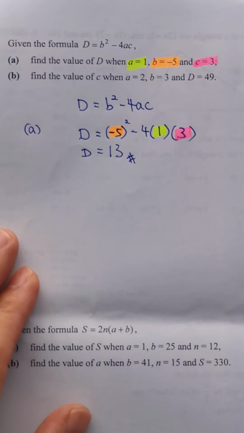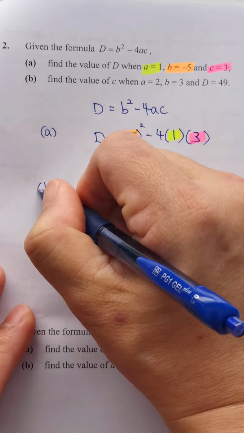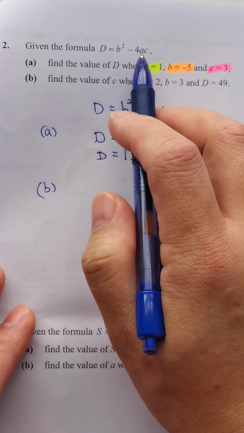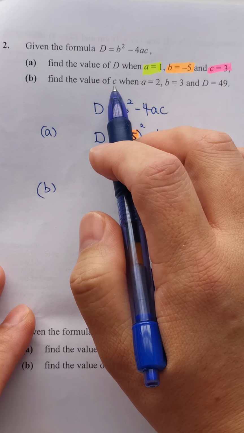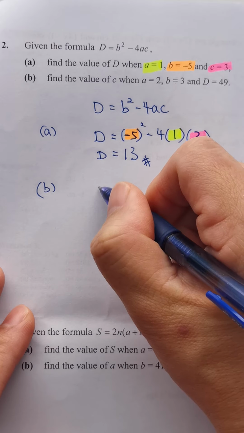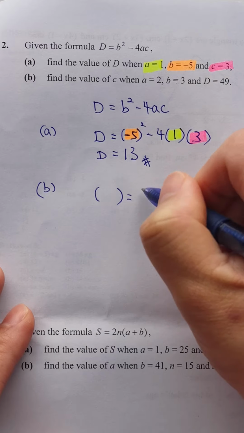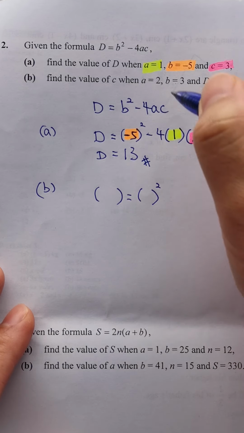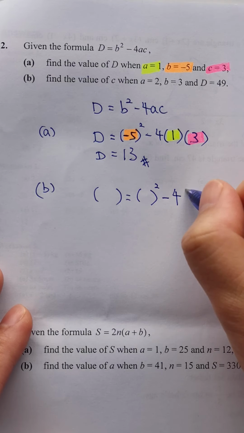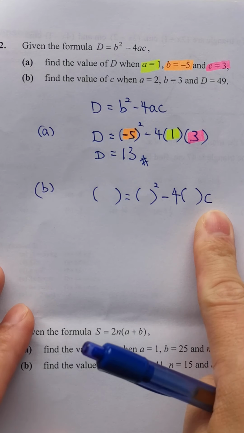So this is how we solve question 2A. For 2B, quite similarly, because the formula is still the same: D equals B squared minus 4AC. Now we want to find the value of C for 2B. For your D, you put a bracket to represent it, and your B, you also put a bracket. -4 remains. A, you can use a bracket to represent, and C is the unknown that you're going to find.